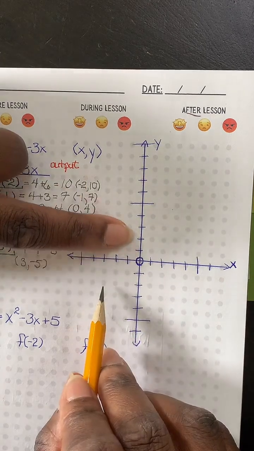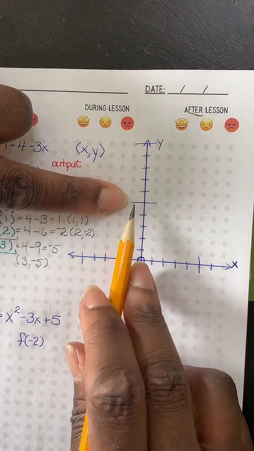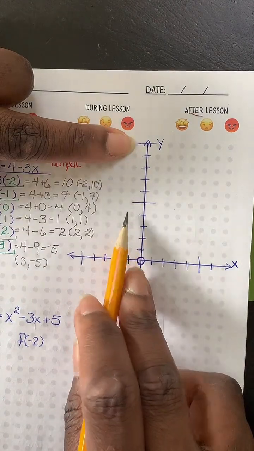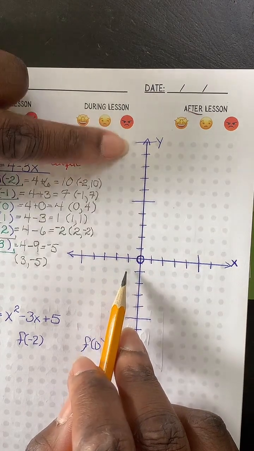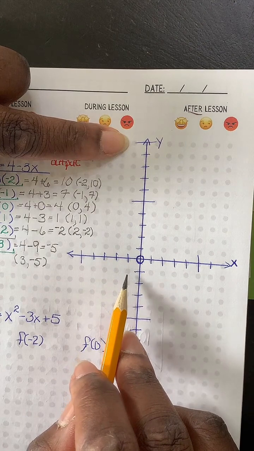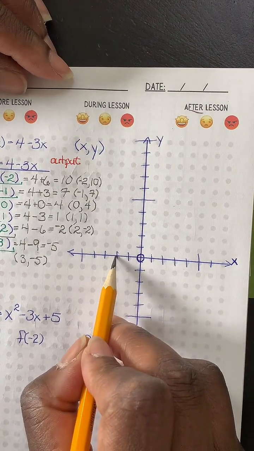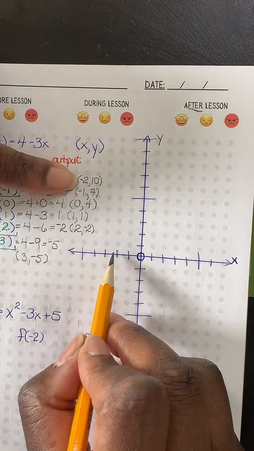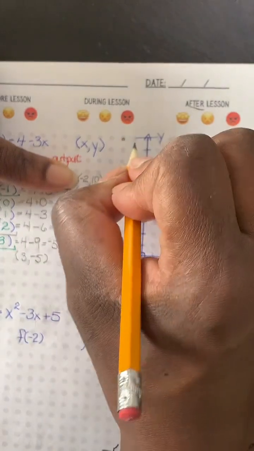Now, if you notice how I do my tick marks, I always put the 5 spot and the 10 spot a little bit longer than the others. So it's easy for me to find where my 5 and 10s are, right? Any multiples of 5. So I go over to the left 2, and then I'm going to go up 10. And I'm going to plot my point.